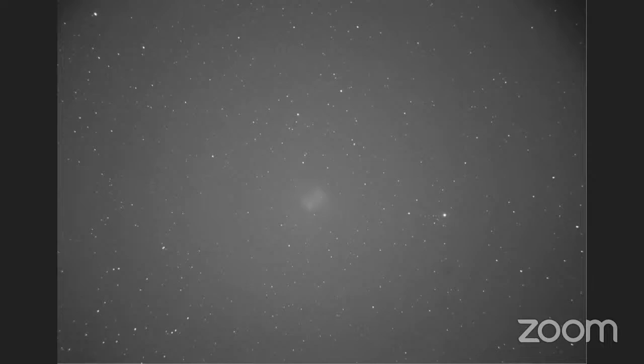Okay, we have seen a lot of objects. Just searching which object is good as of now to look at in the sky.